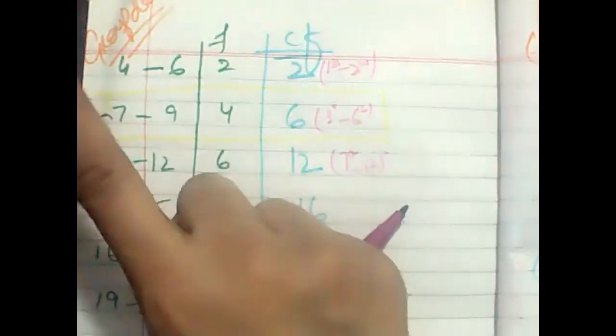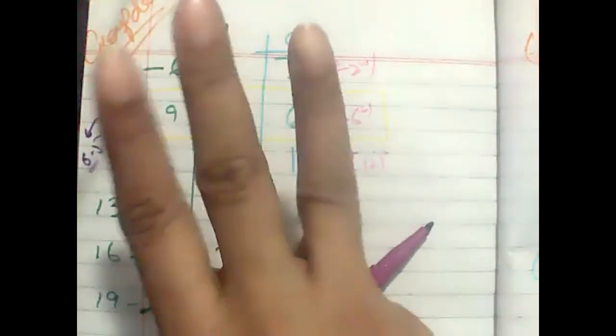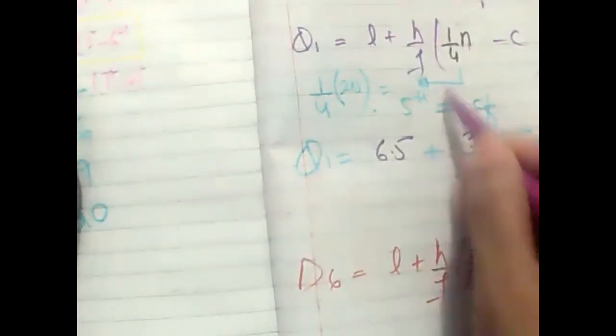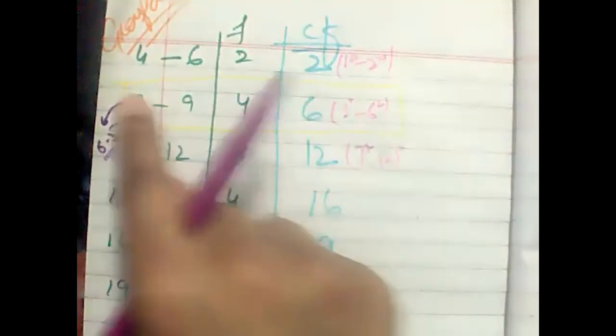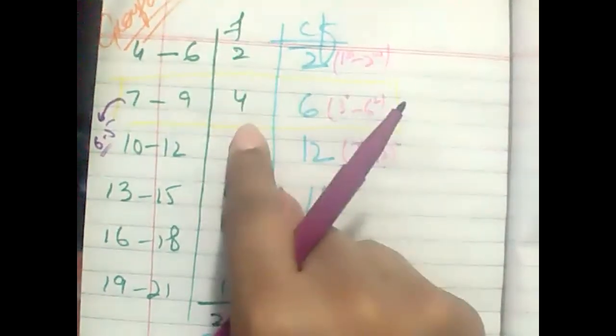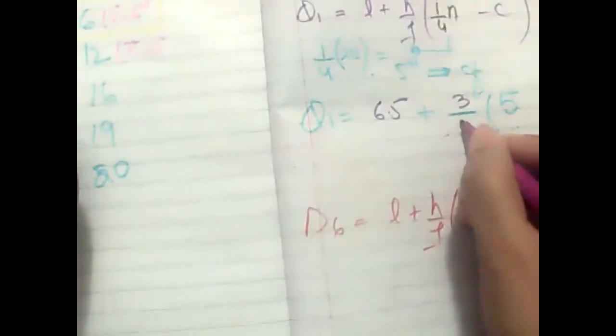Now H is the height. Right now I'm doing the childish way, the counting way. I'm not using formula. So 7, 8, 9, 3, 3. Height is 3 आ गई. ठीक है. F is the frequency of this class. What is F here? 4. Okay, I'm writing 4 here. ये 5 तो मैंने लिख लिया है इधर का.